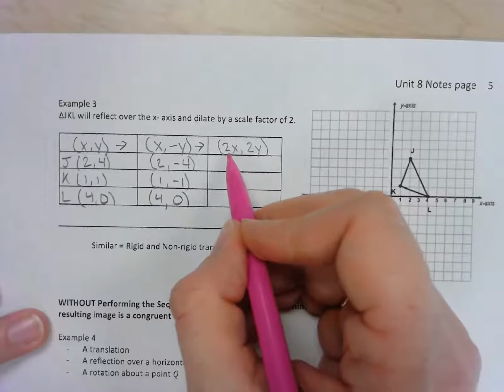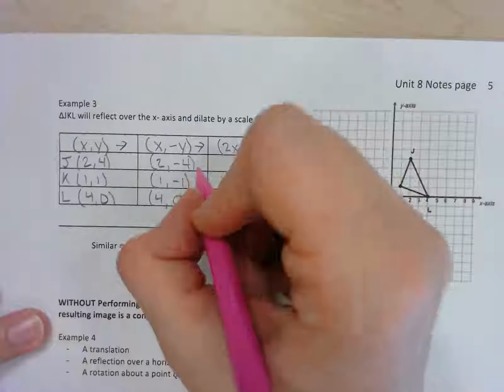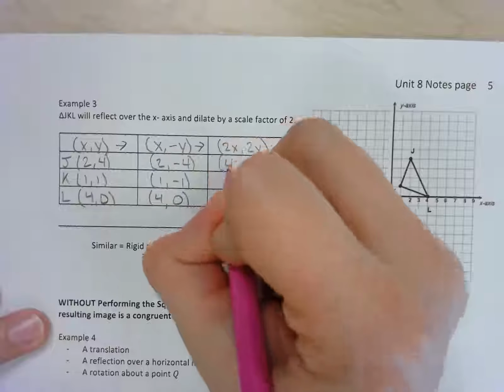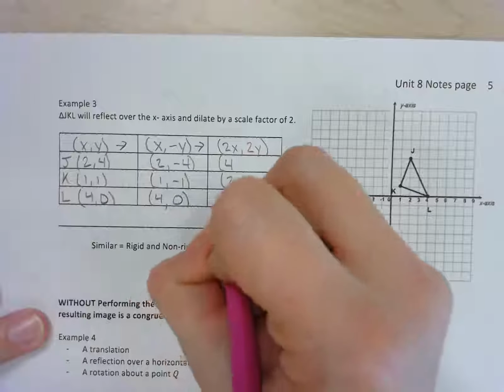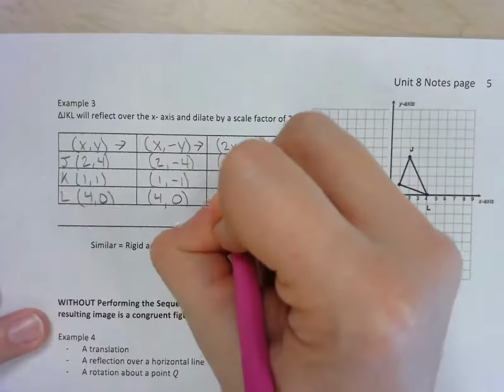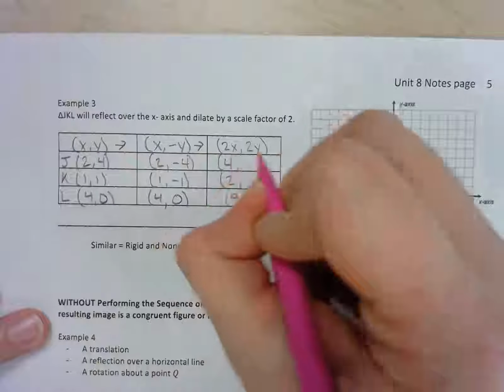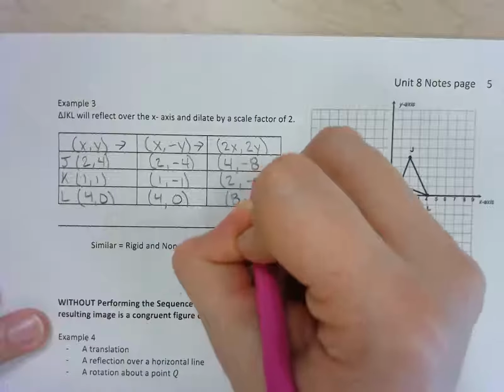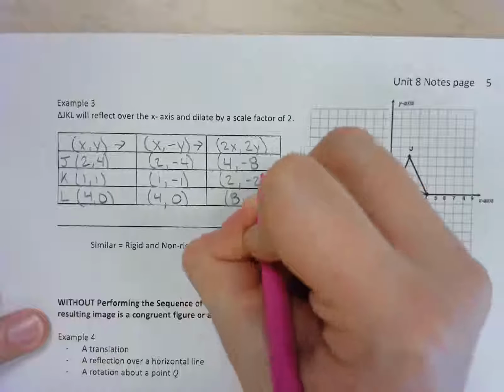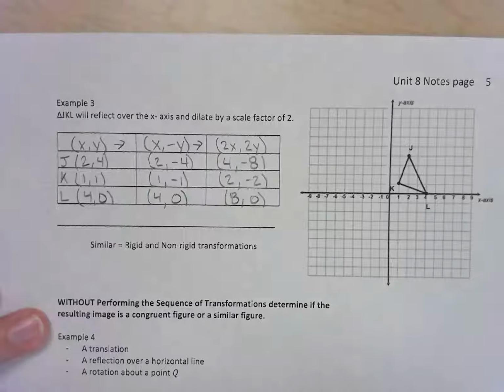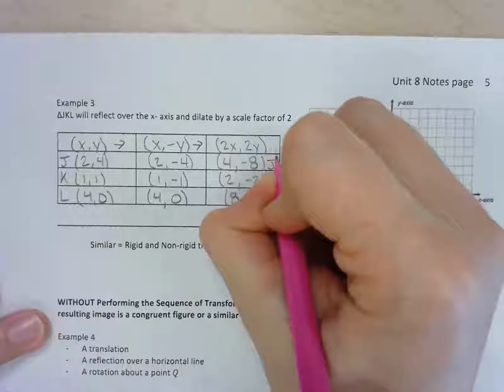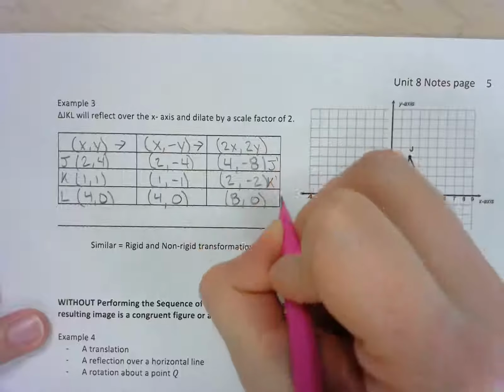Now to do the dilation, we'll multiply each value by 2. So 2 times 2 is 4. 1 times 2 is 2, and 4 times 2 is 8. For our y coordinates, we get -8, -2, and 0. So those points when we graph them will be J prime, K prime, and L prime.